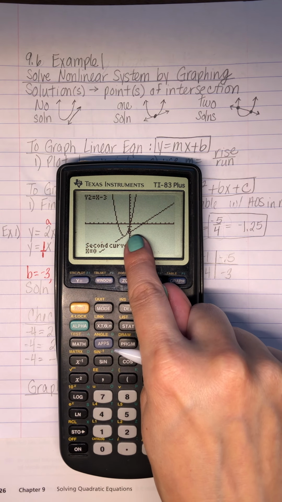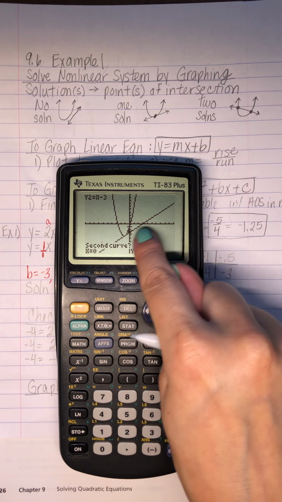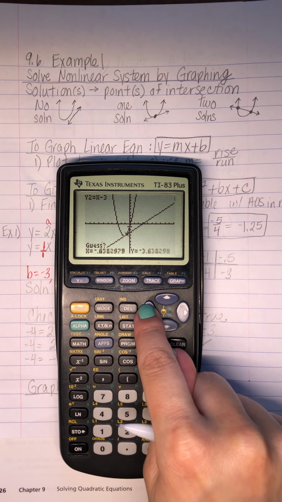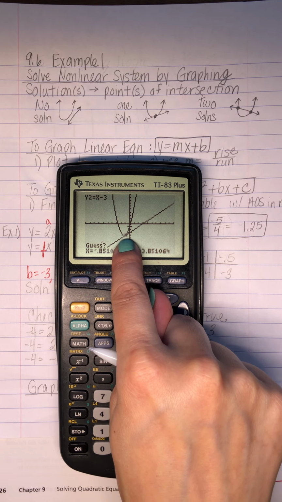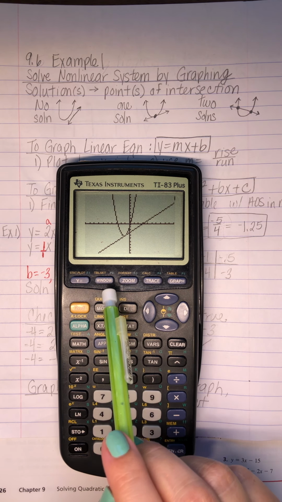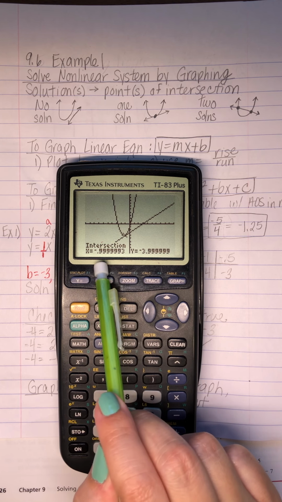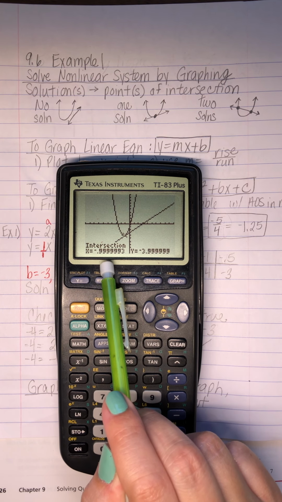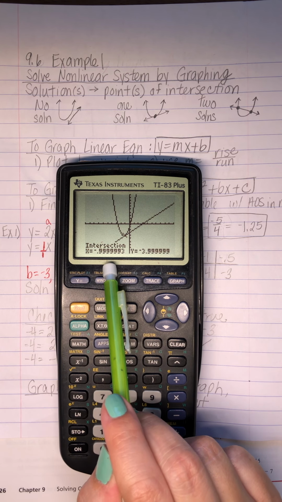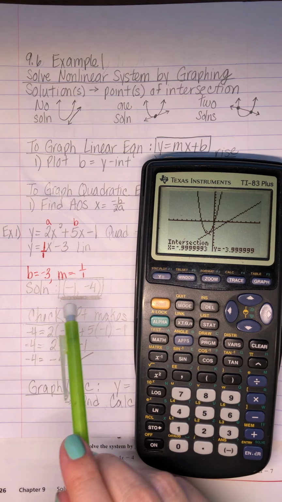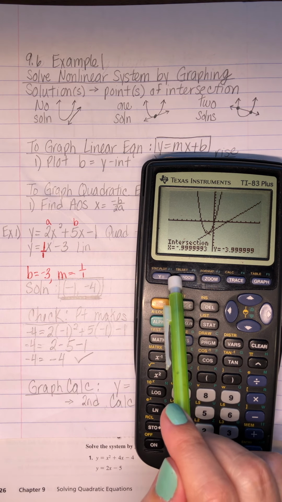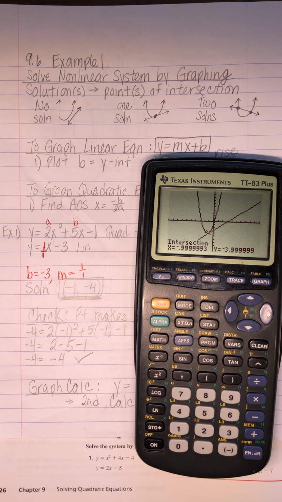Second curve, now the cursor jumped to the second equation. It's on the line, so yep, hit enter. Guess, it lets you move your cursor so you can get right to that point of intersection or as close as you can. Hit enter. And then here at the bottom, it'll actually give you the point X and Y. Now my calculator is a little bit off because of the pixels on my screen, but this would definitely round to -1, -4, which is the solution that I found here, -1, -4. So using your graphing calculator is a really nice tool to help you check. Nice and quick and easy.